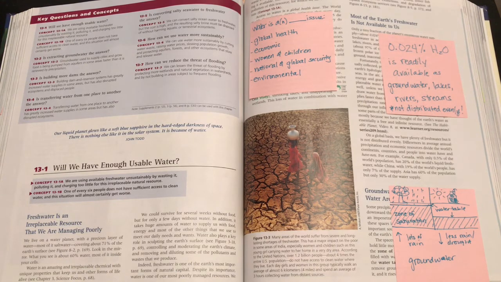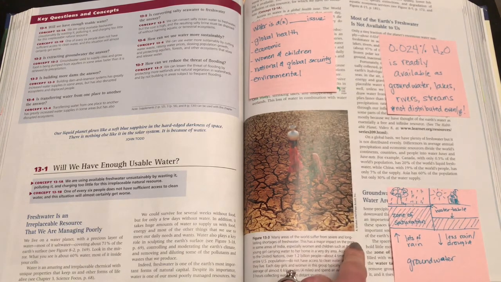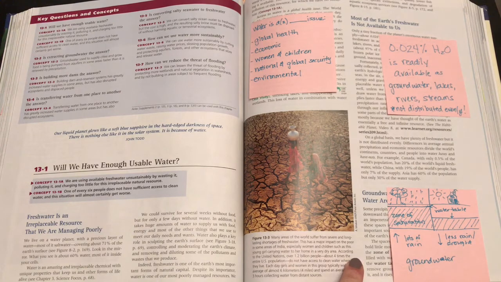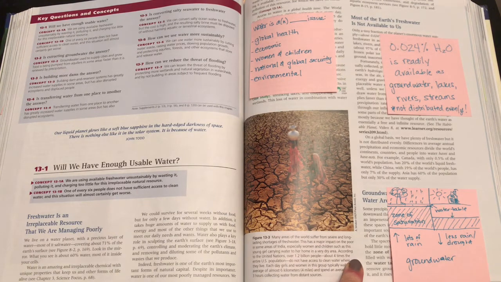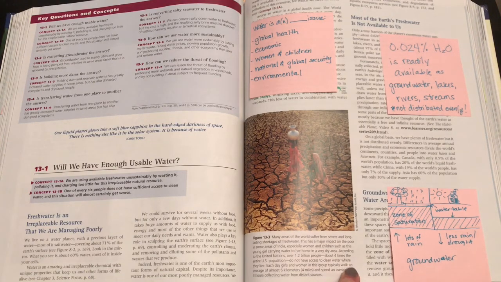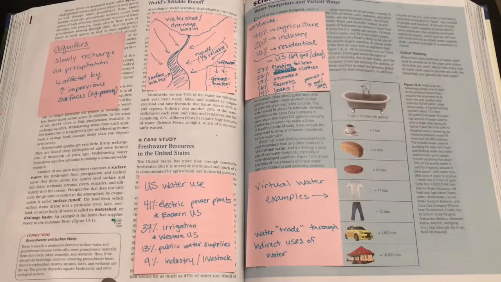We have a couple of vocab terms. So when we're talking about groundwater, the zone of saturation is the area in the soil where all of those pore spaces in the soil are full of water. The zone above that is called the zone of aeration. And the top of the zone of saturation is known as the water table. The water table can change. When you get lots of rain, the water table goes up. And when you get less rain or you withdraw a lot of the groundwater, the water table goes down.